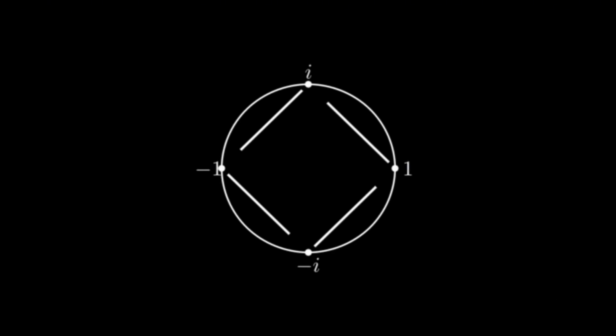This cyclic behavior can be beautifully visualized as points on a circle. In fact, this representation reveals a deep connection between complex numbers and rotations in the plane. Each time we multiply by i, we effectively rotate counterclockwise by 90 degrees around the origin. This is a geometric interpretation of multiplication by i. It's a rotation operator in the complex plane. Let's watch this pattern in action.